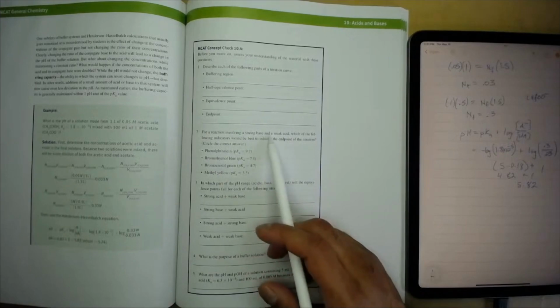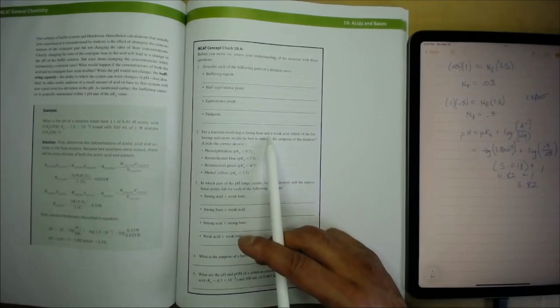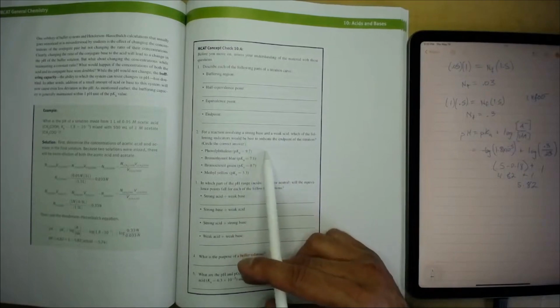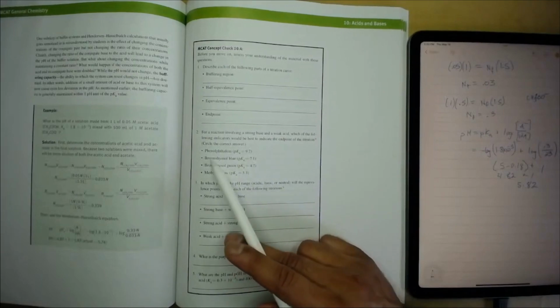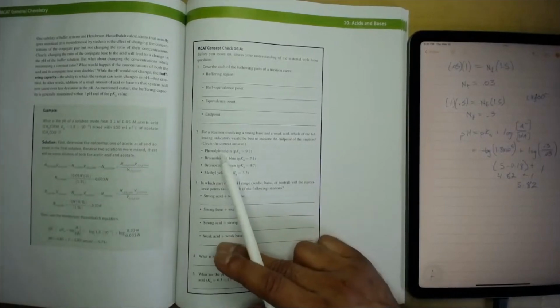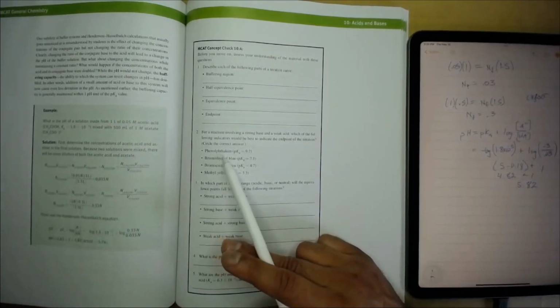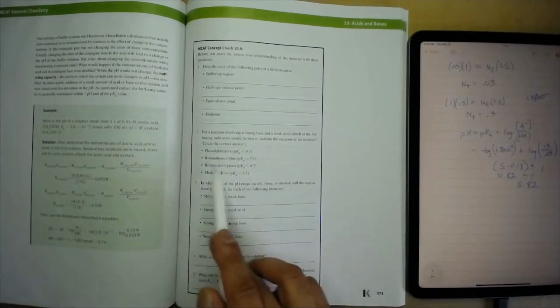A strong base and a weak acid, so it's going to be basic. So we want something in the basic range, 9.7, phenolphthalein would be the first one.